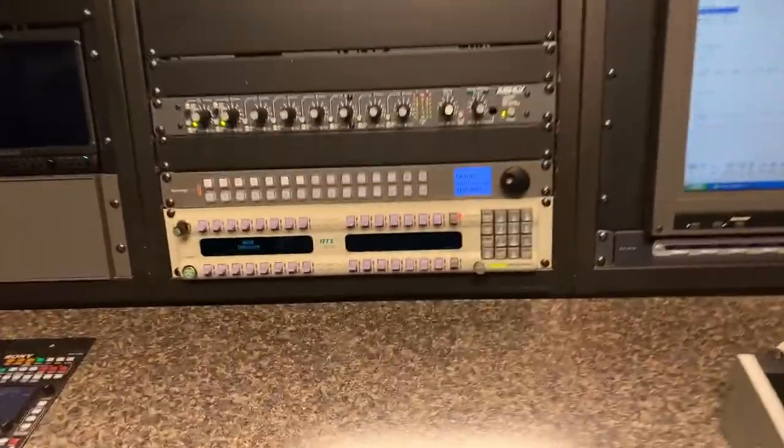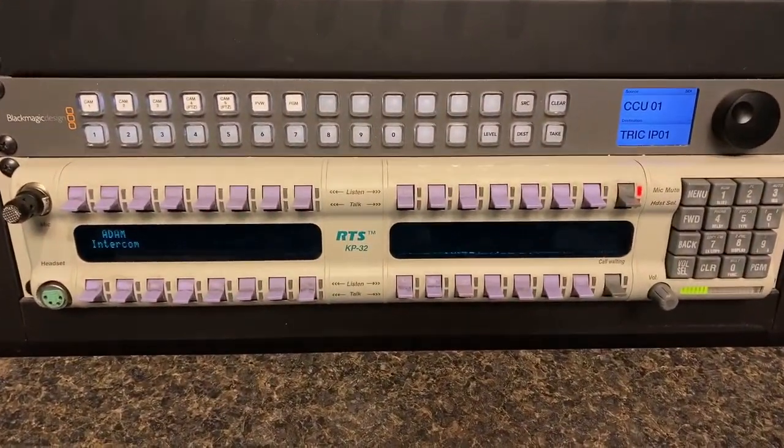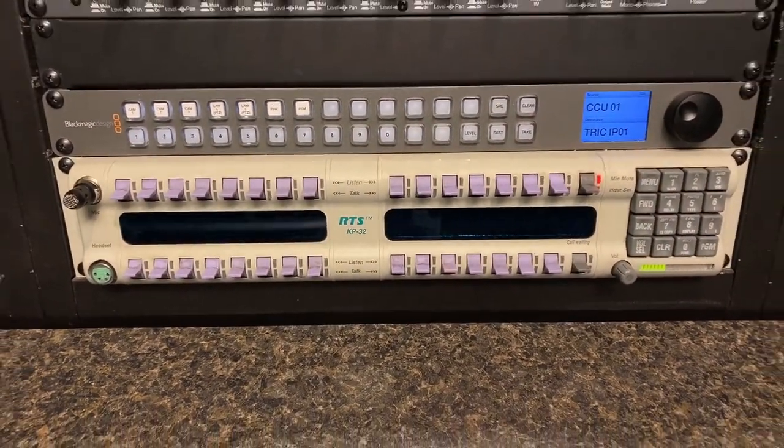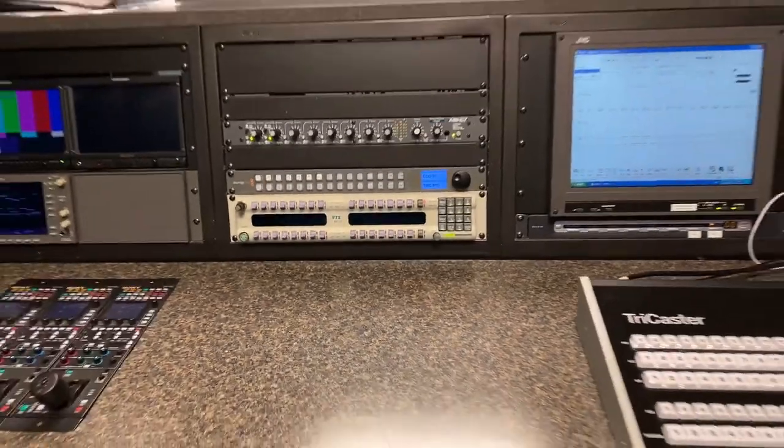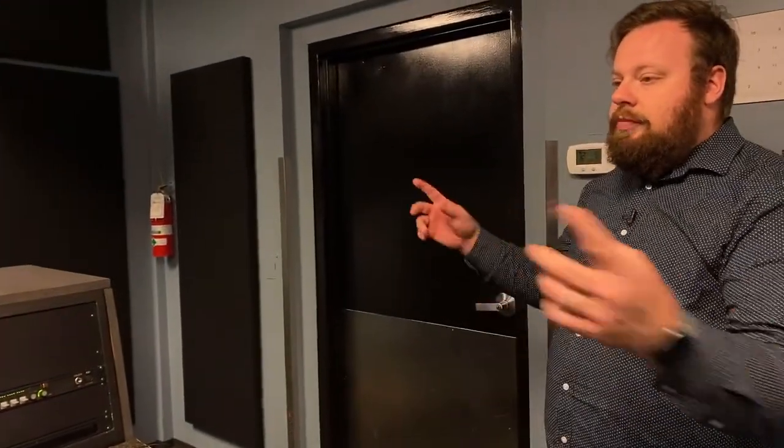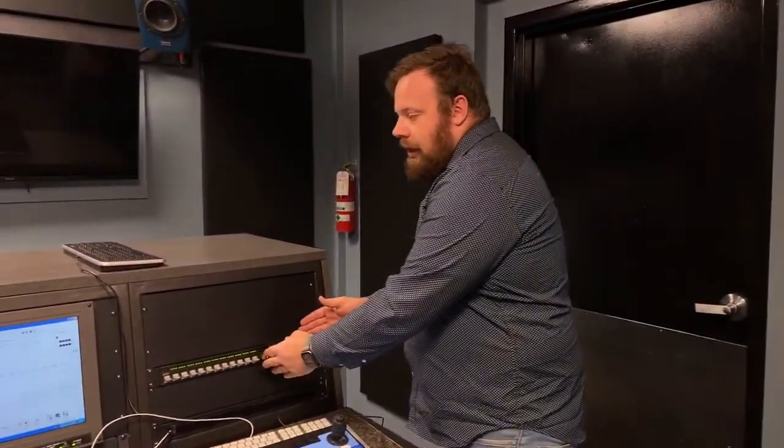That's a KP32. So these are older systems, but that is what we use in here for spreading comms out. A 4-wire system allows for point-to-point communication. So when we talk about that lab, we can actually route each thing. So if the director only wants to talk to the technical director right here, they have the ability to do so.